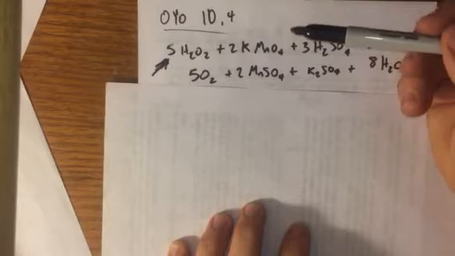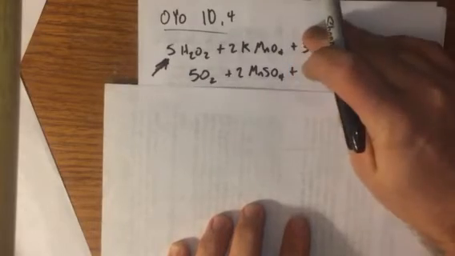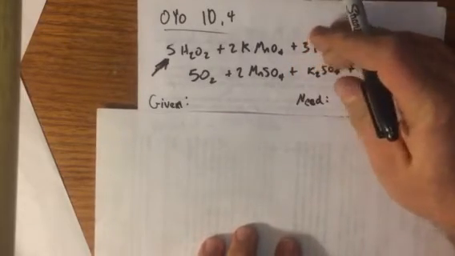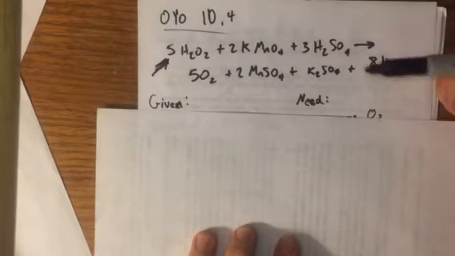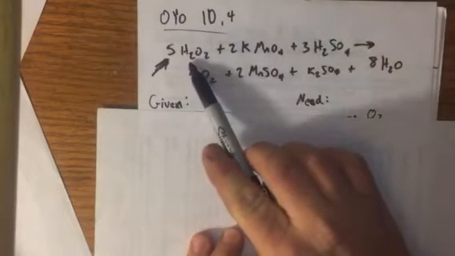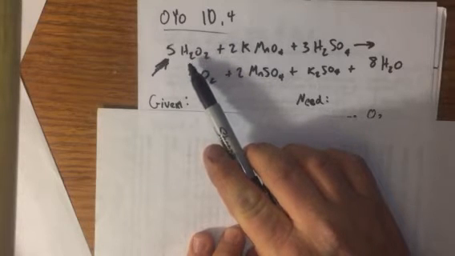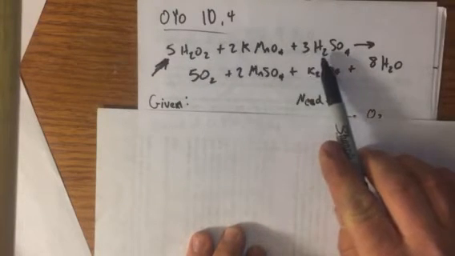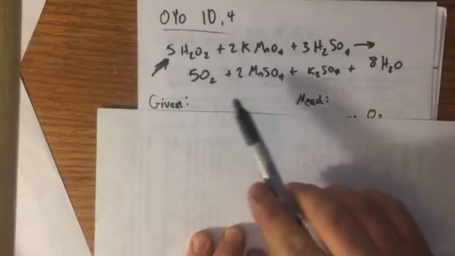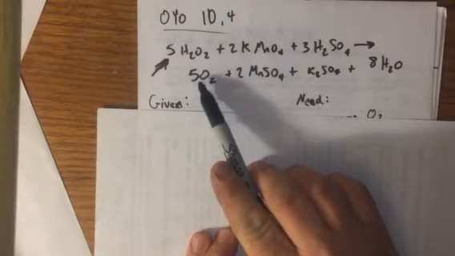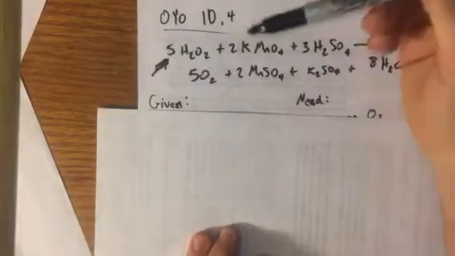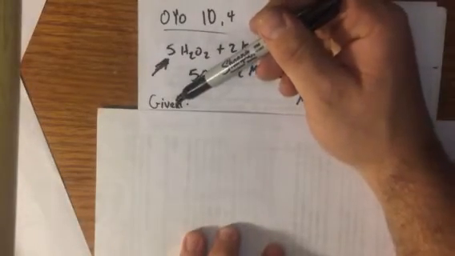So this equation that we're working with, as we go through the problem, we're given this question. If 200 milliliters of 0.750 molar H2O2 is reacted with an excess of the other reactants, how many grams of oxygen will be produced?